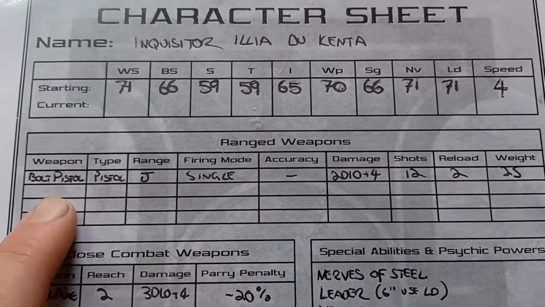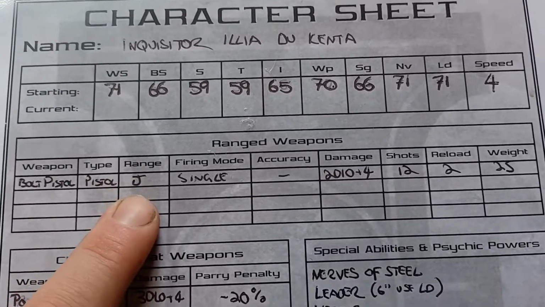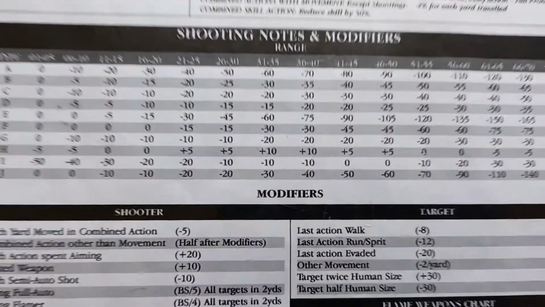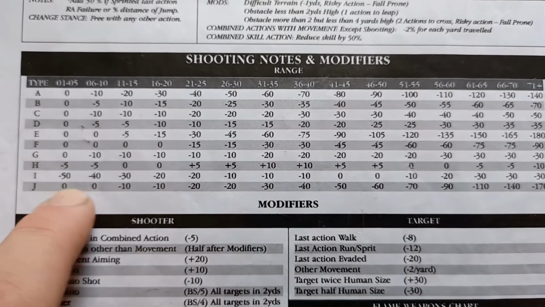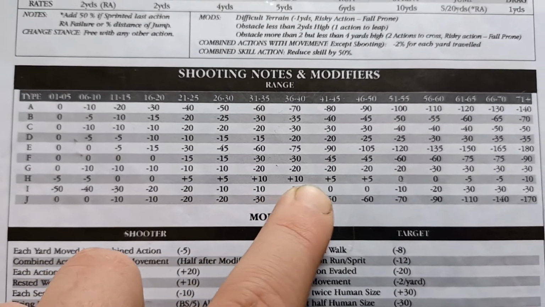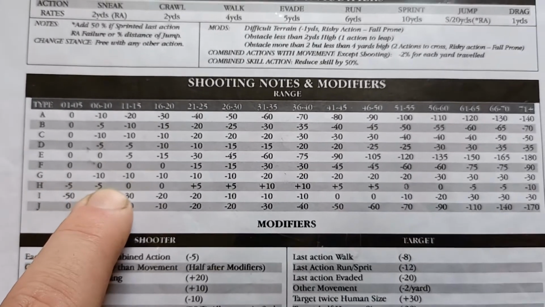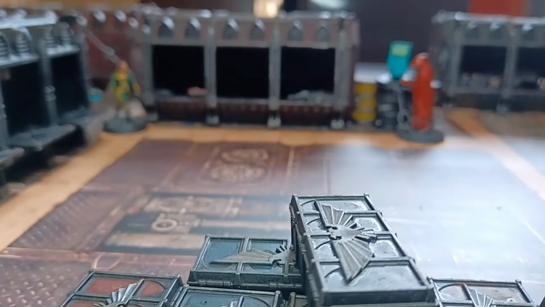Looking at her bolt pistol stats, we see it's a pistol type, which affects a few different things. It's got a range band. Now every weapon, depending on the range band, has different modifiers to accuracy according to distance. For example, heavy weapons are very inaccurate at short range, but get more accurate at mid range, 40 yards, centimeters, inches, as applicable.